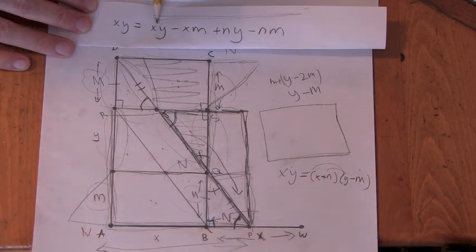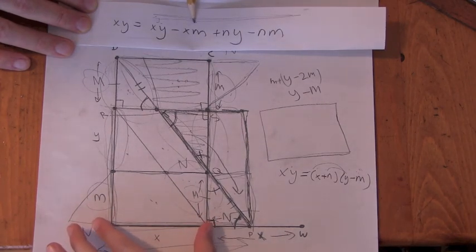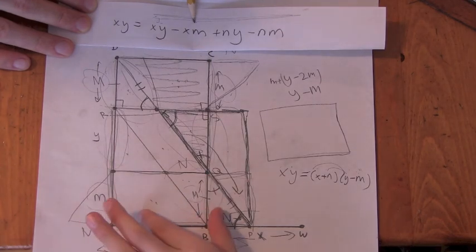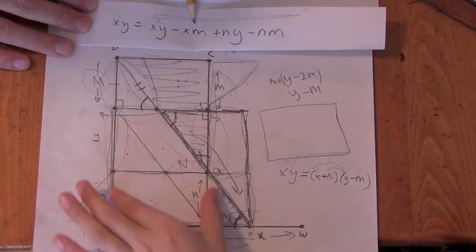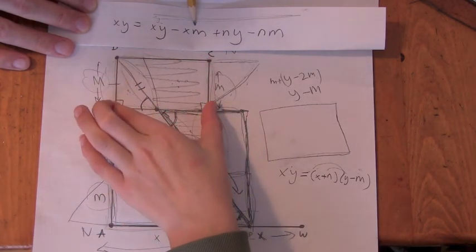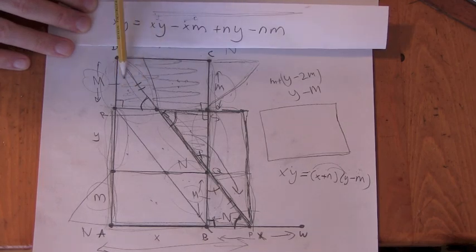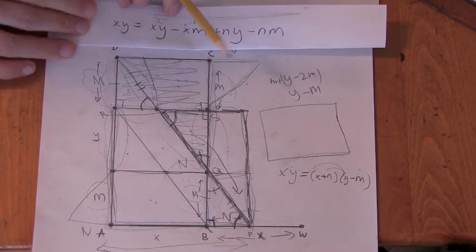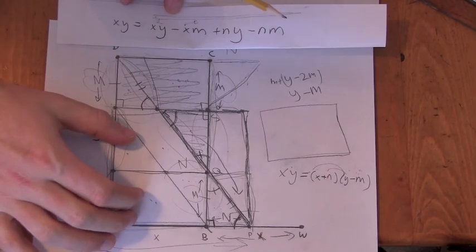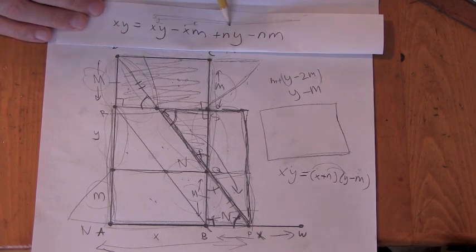Okay. And then minus x times m. What is x times m? It's this little rectangle. Okay, so what little rectangle are we subtracting away that's x times m? I think it's this top rectangle. Okay, so that minus xm represents getting rid of this rectangle. Okay, so now we're left with just these two parts. So that's obviously not enough, right? Yeah. Okay, so we have to put on something, n times y. What would that be?